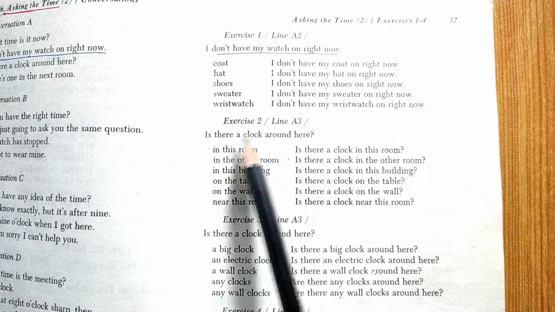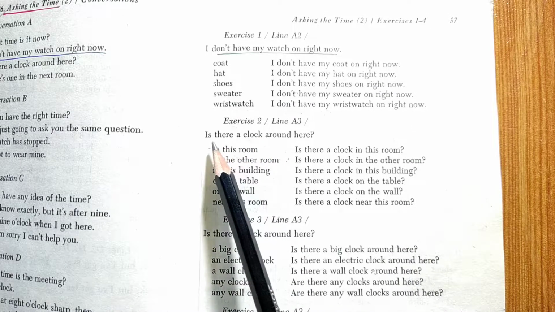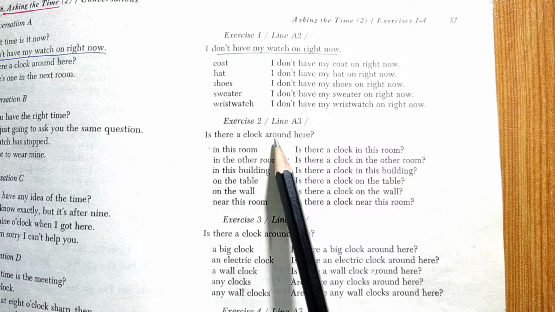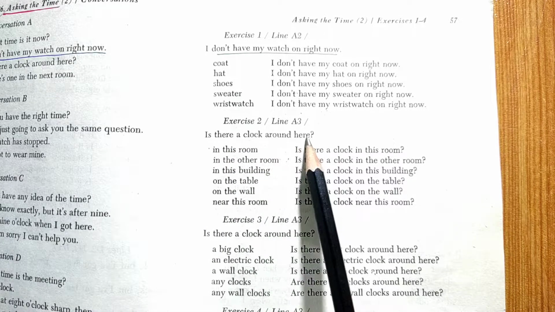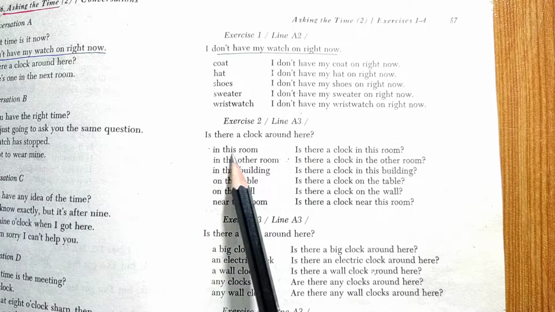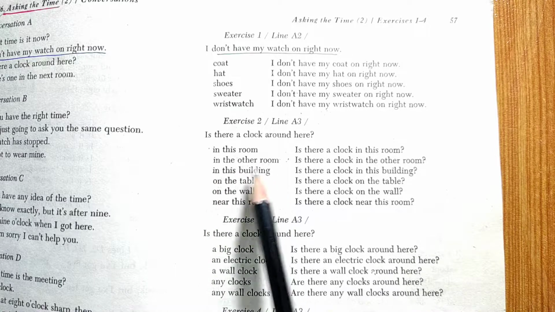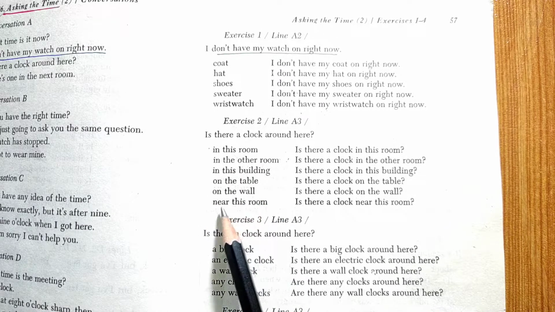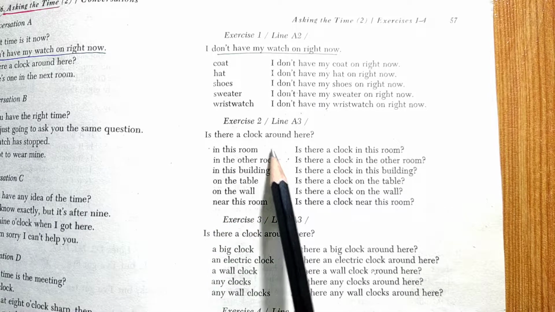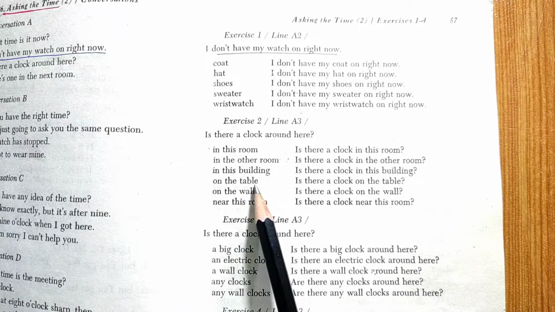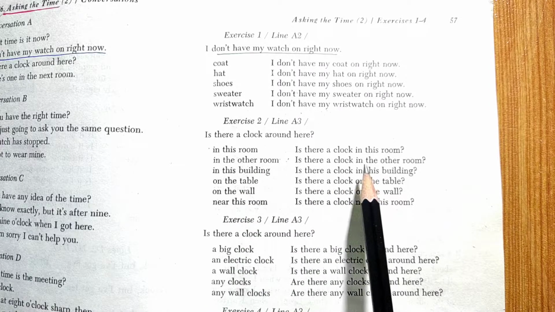Second example, and the sentence is, is there a clock around here? So instead of around here, we can use different words and vocabulary such as in this room, in the other room, in this building, on the table, on the wall, near this room. How will we use these words in a sentence? Let us see one by one.